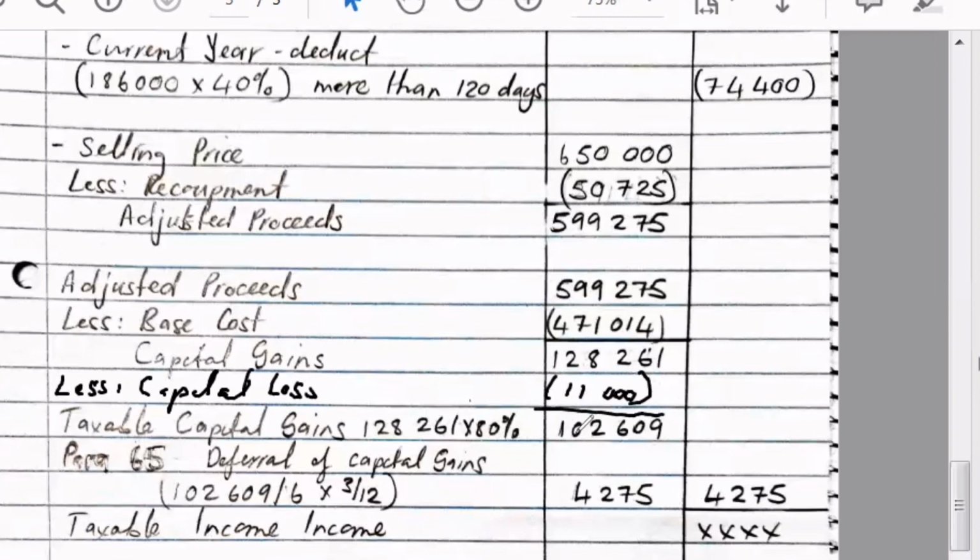Then you get a new figure here. Then you say 80% of that, you get that. Then 6 multiplied by 3 over 12, you get the amount to include. So you subtract the capital loss, sorry, it's a loss from last year. So it reduces the gain that you made in the current year.